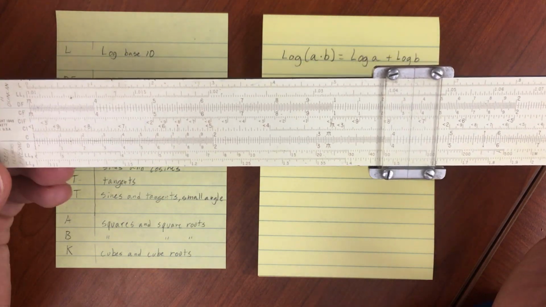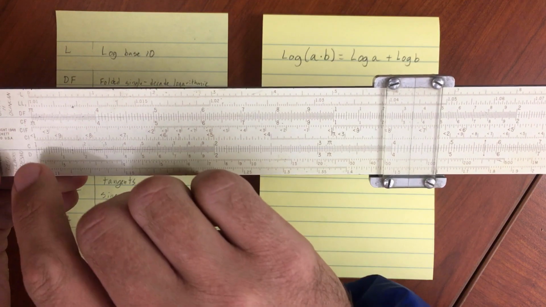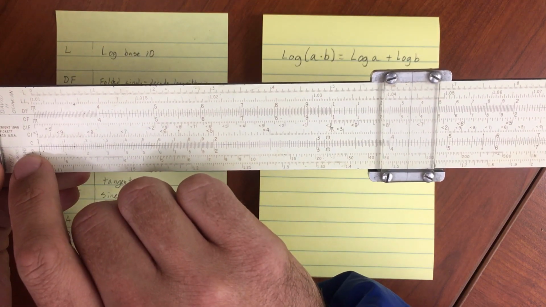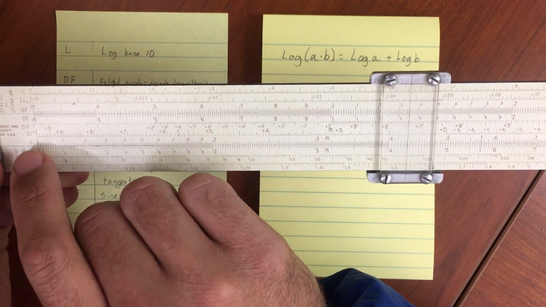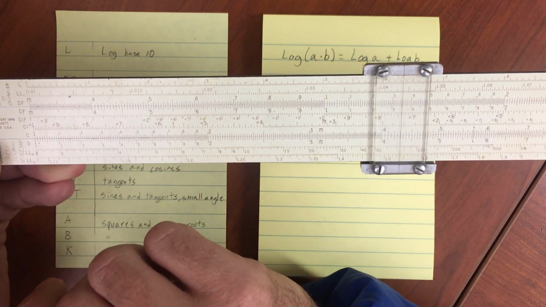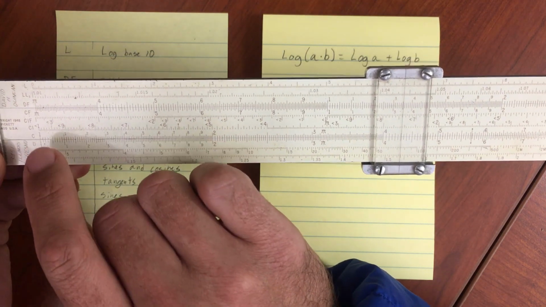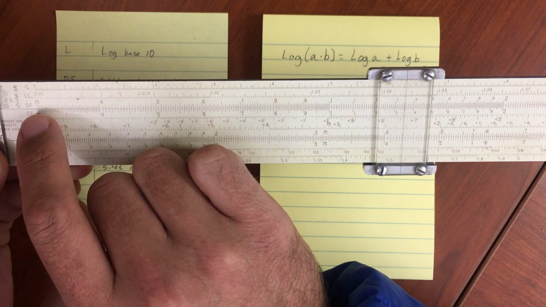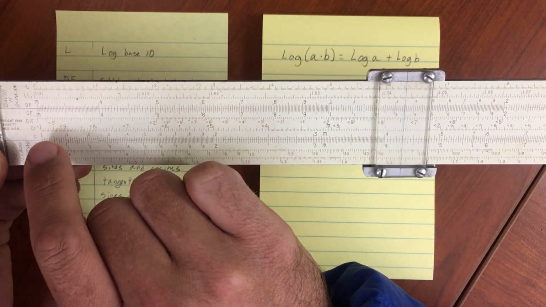If we'll go ahead and look down this list here, your main ones are going to be C and D. Those are the ones that you're going to use to multiply things, and then that'll play into division as well. You have a DF and a CF, and those are the same as the C and D scale, except they're folded.